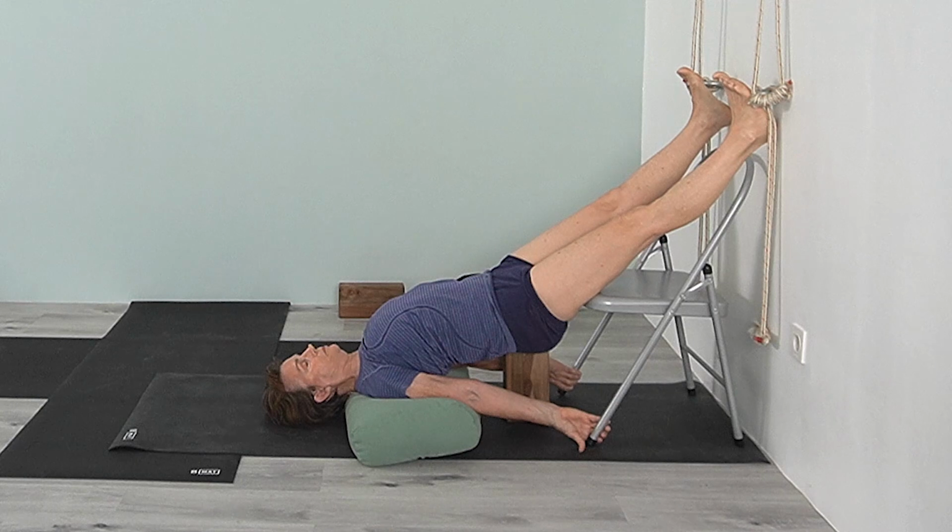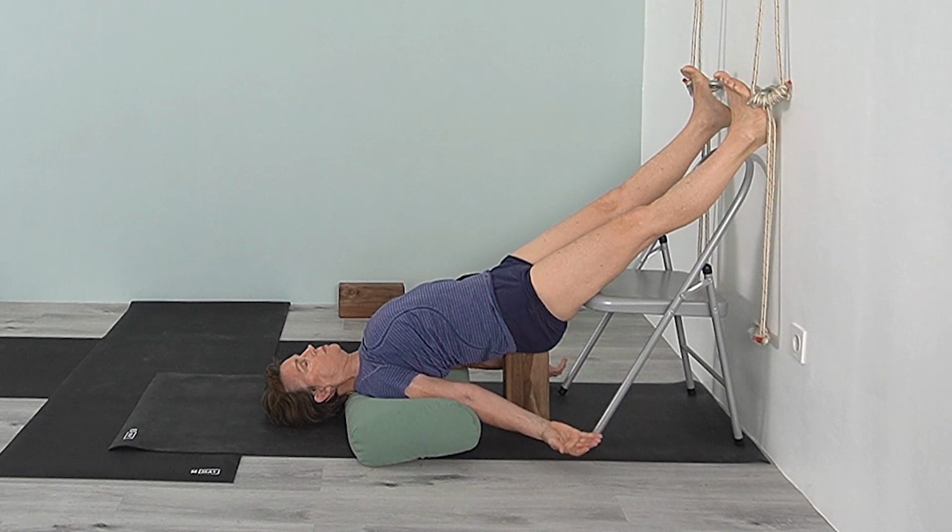It's allowing the work of gravity to allow the chest to stay lifted while the blood flow moves to the heart, into the throat, into the glands, into the head. And then you can just release your arms to the side.